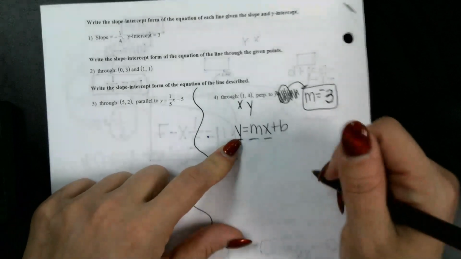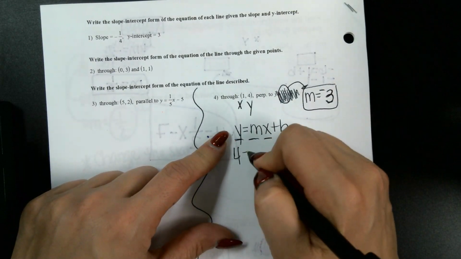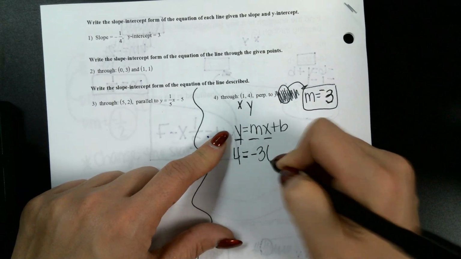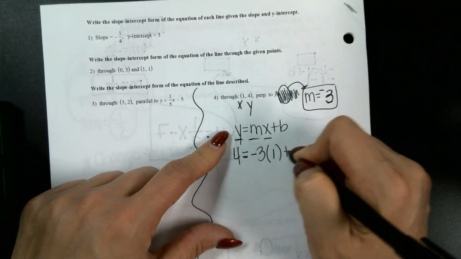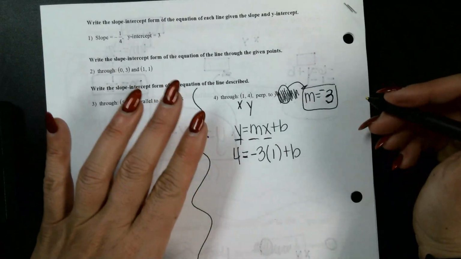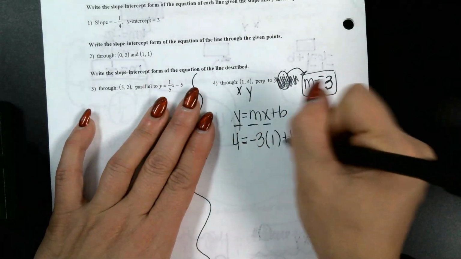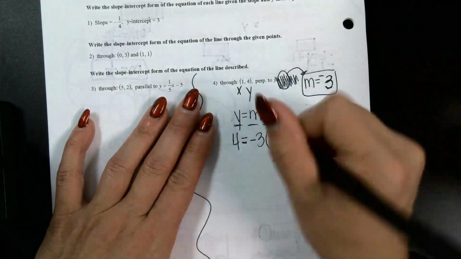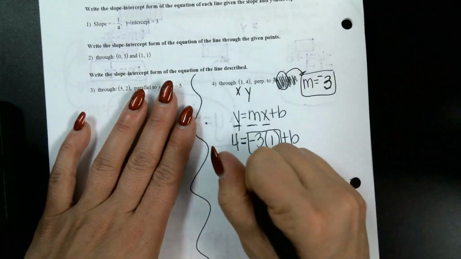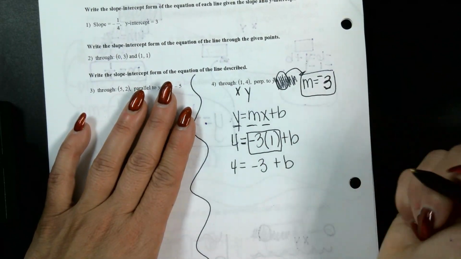What number goes in for y? 4. M, -3, and then x, 1. There you go. After you plug in those 3 numbers, you multiply the 2 that are side by side. So what are those? -3. And how do we move a -3?